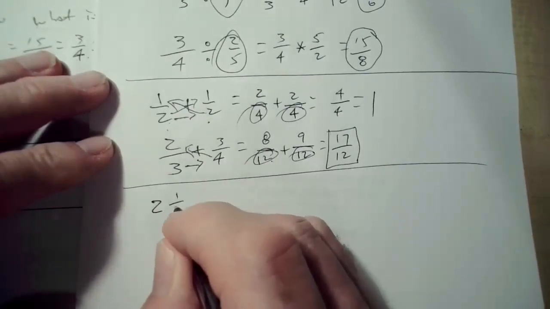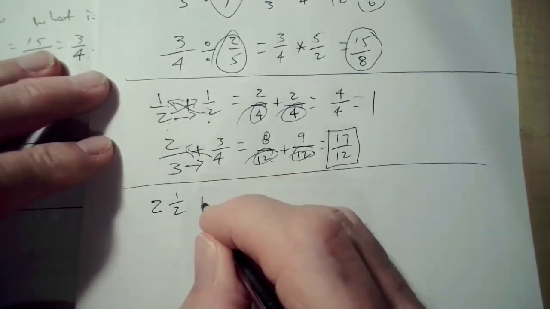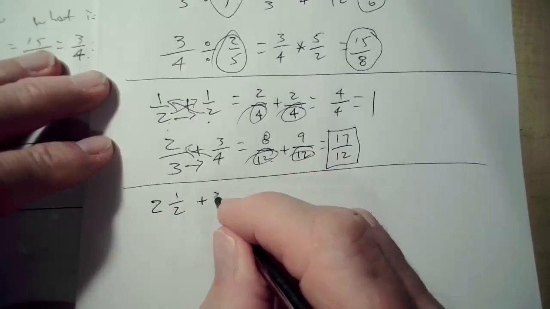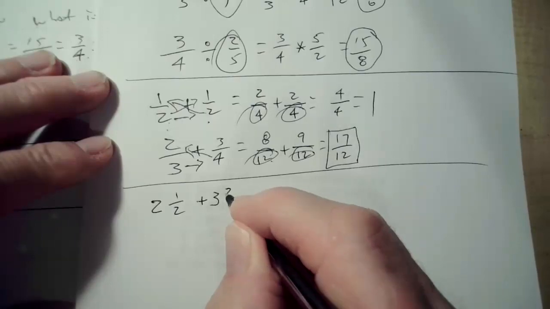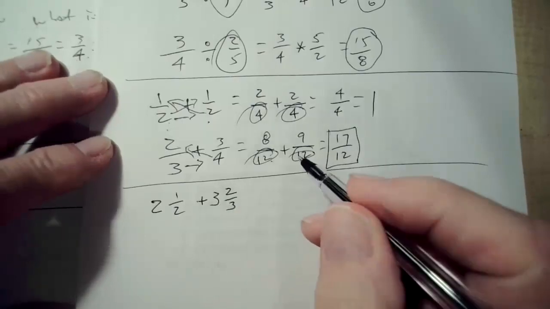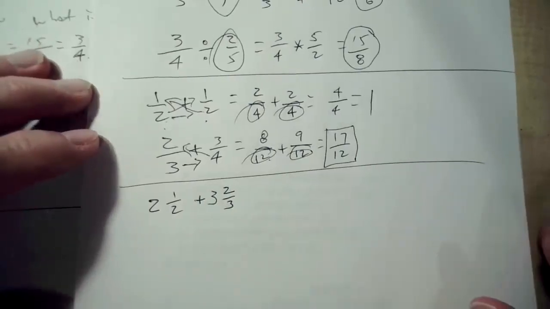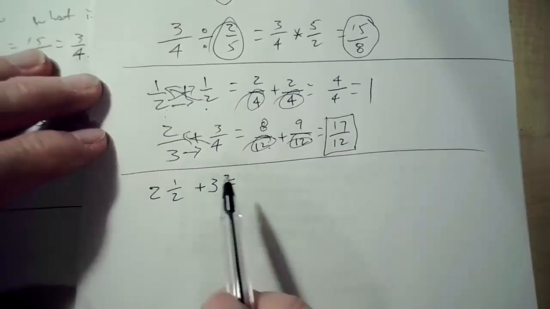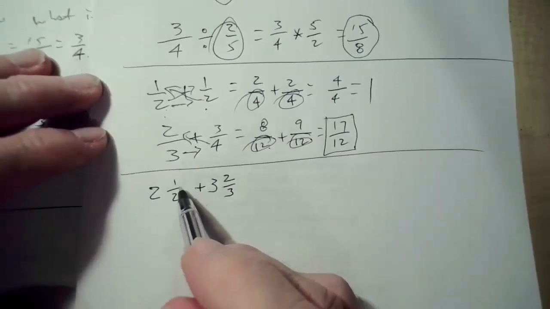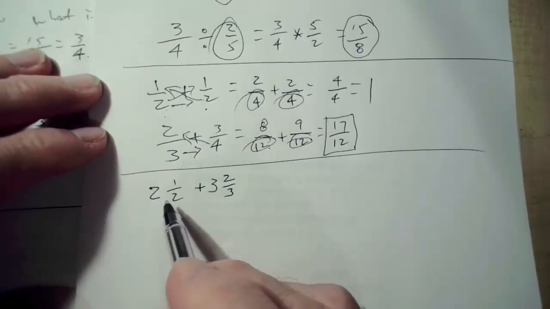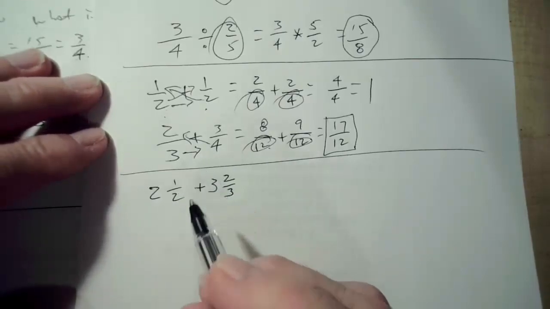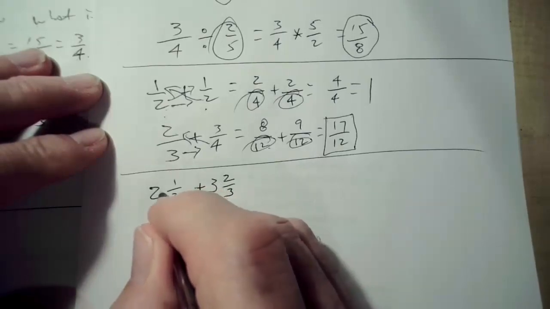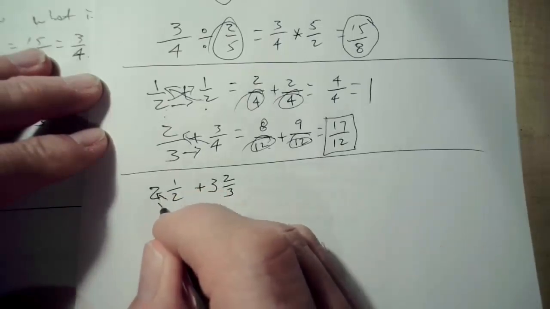Now, what if you have a mixed number? Mixed numbers like 2 and 1/2 plus 3 and 2/3. What you do here is you change a mixed number to an improper fraction.